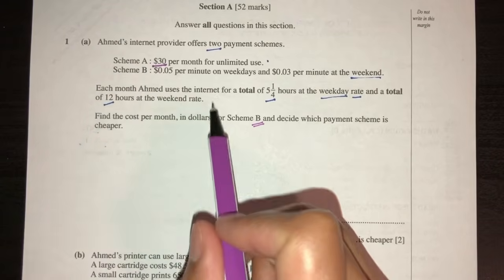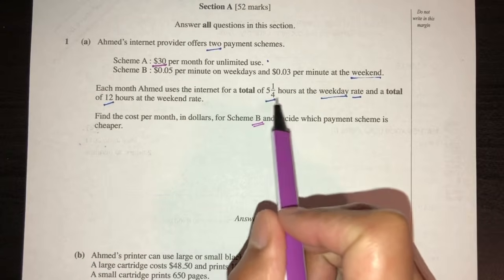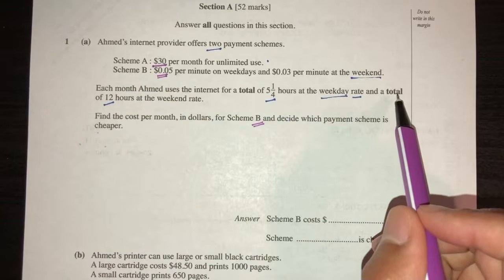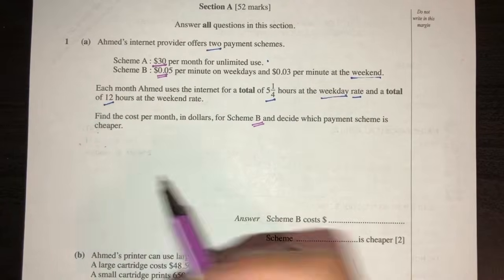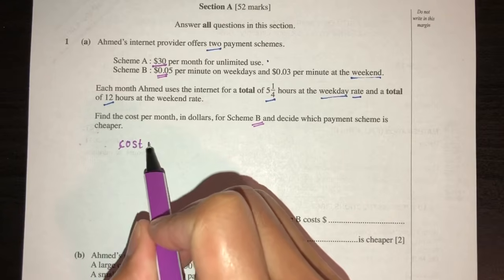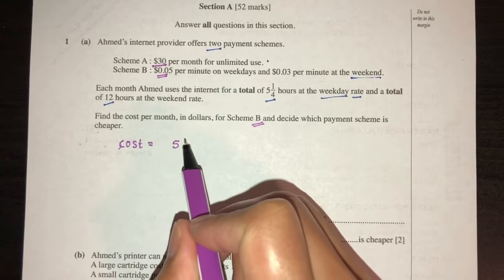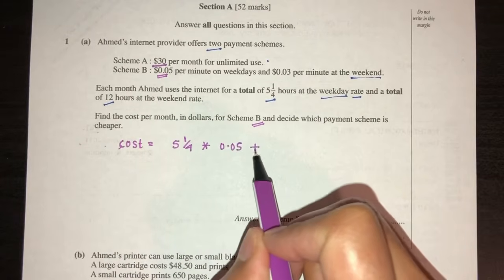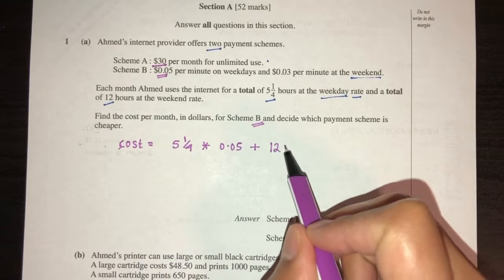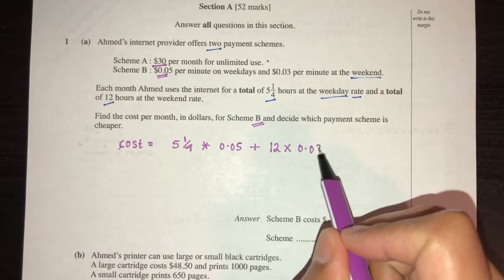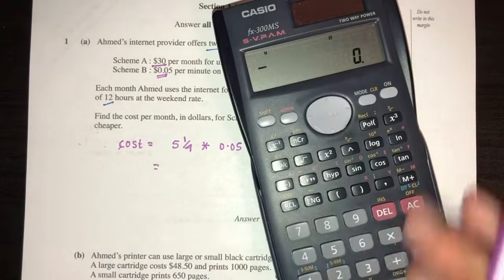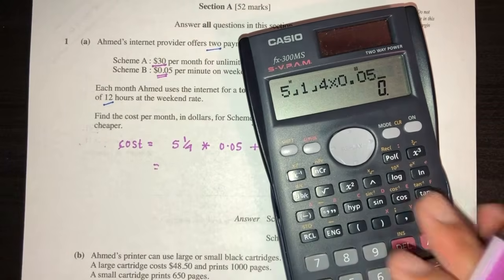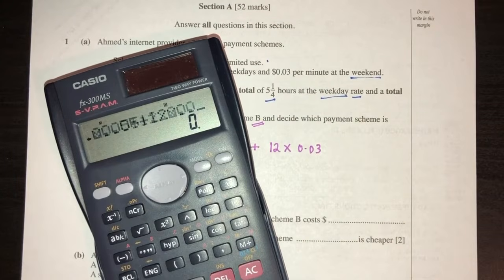For scheme B, we have two parts. We have 5 1/4 hours on the weekdays at this rate, and then a total of 12 hours at this rate. So pretty easy: cost is equal to 5 1/4 hours times this rate plus 12 hours on the weekend times this rate. So let's find out the cost: 5 1/4 times 0.05 plus 12 times 0.03.